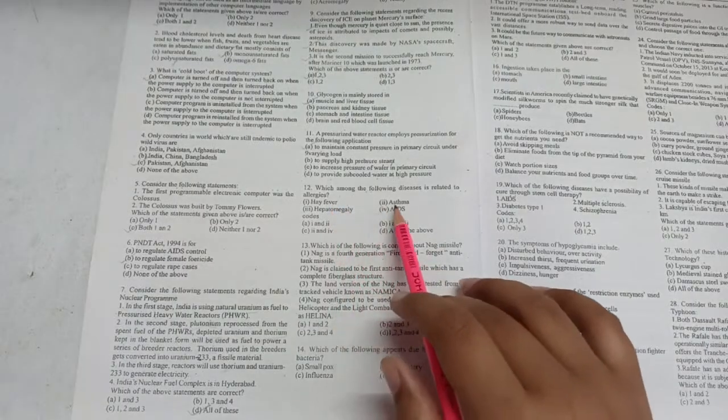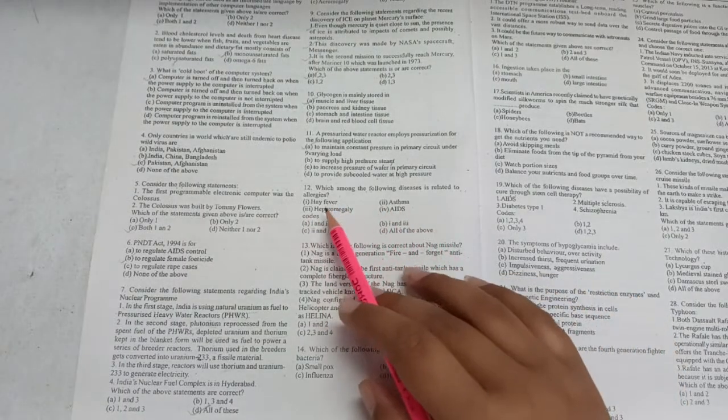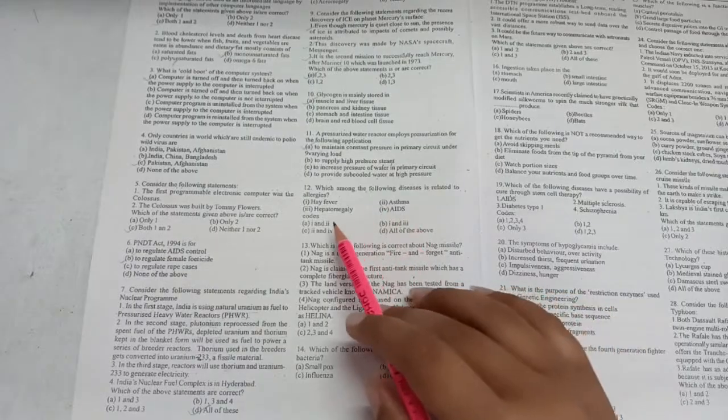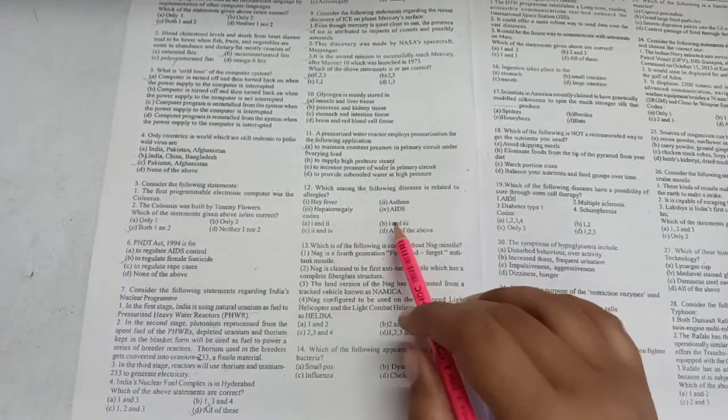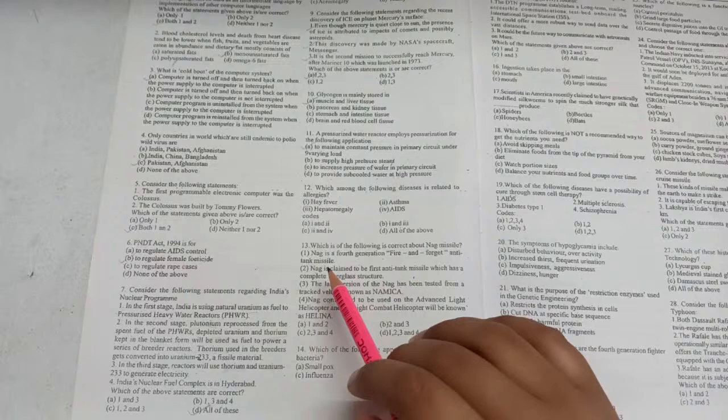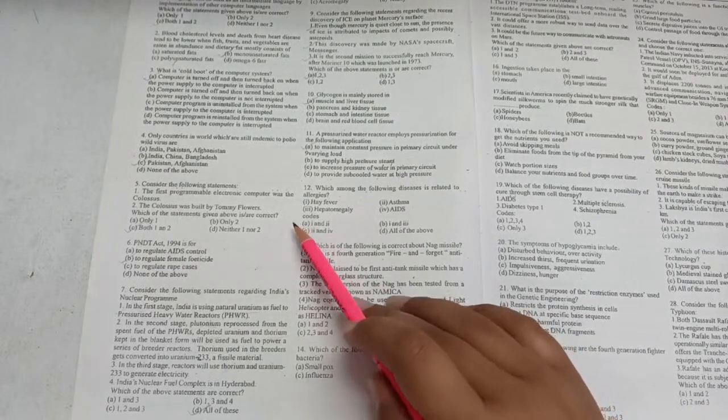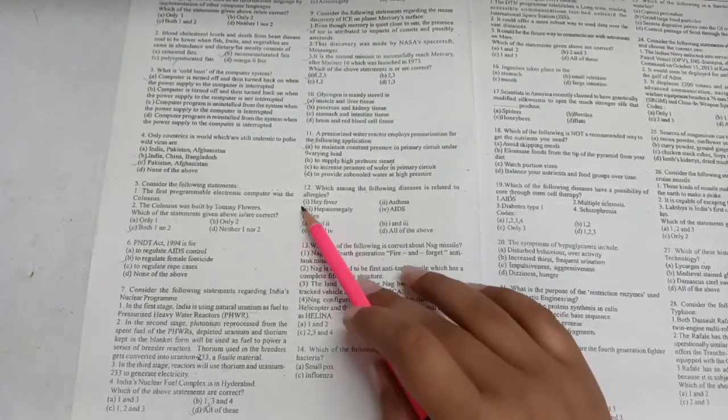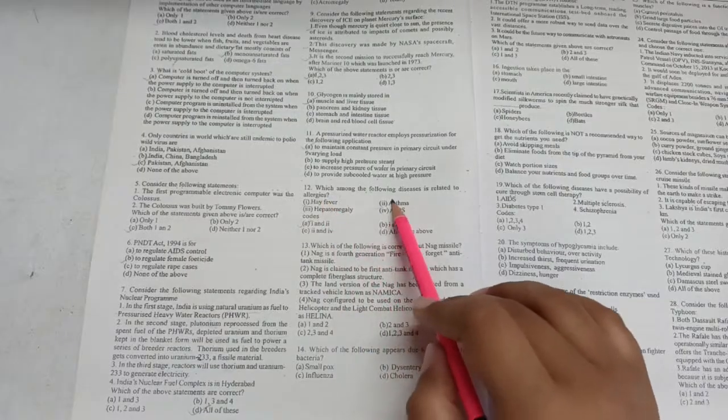Which among the following diseases is related to allergies? Hay fever, asthma, hepatomegaly, AIDS. तो इसका आंसर होगा A, 1 and 2, hay fever and asthma.